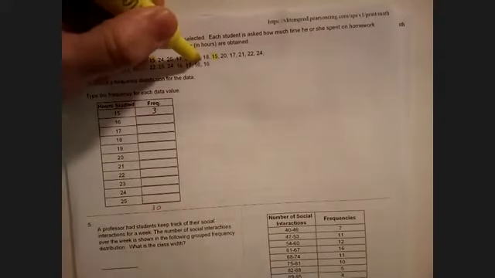All right, 16, 1, 2, 3, 4, 5. 17s, 1, 2. 18s, 1, 2, 3.